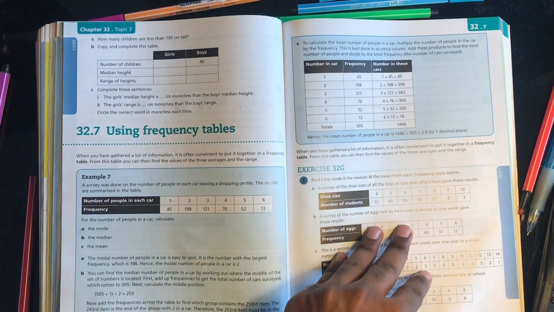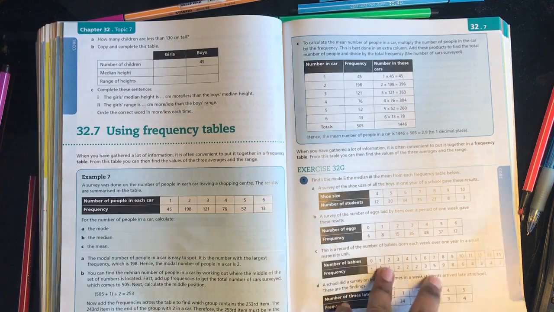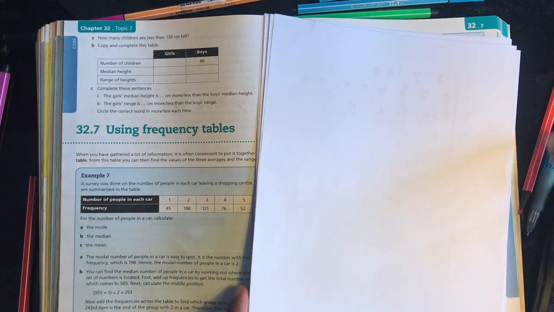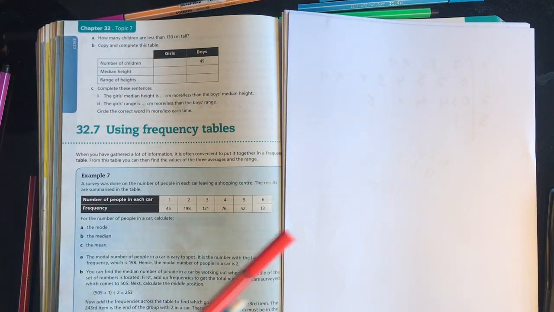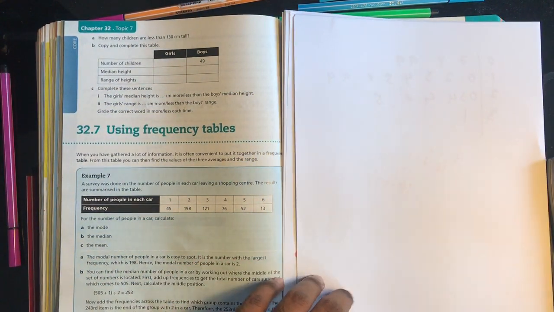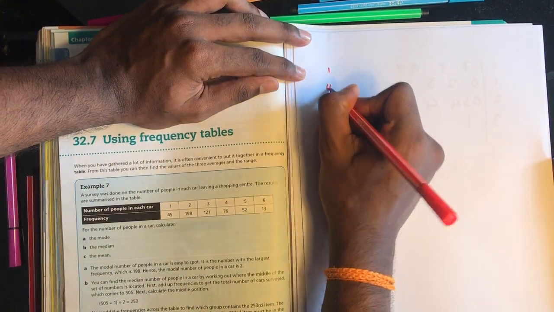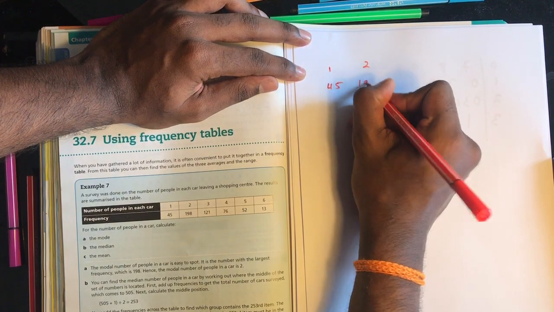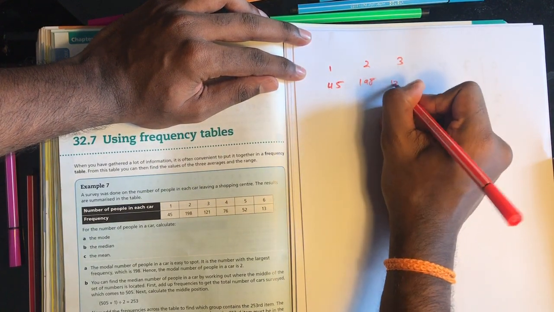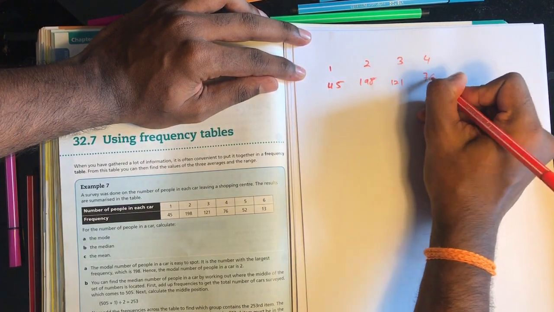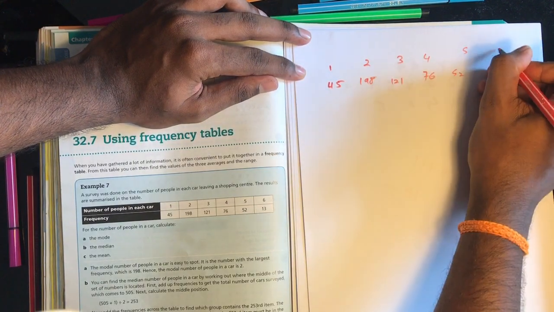Now we'll cover using a frequency table. There are a few things you can find from a frequency table. Maybe I'll just pick this example for you. By now you should know what a frequency table is. I'll just draw this table for you. I have 1, 45, 2, 198, 3, 121, and then 4, 76, and then 5, 52, 6, and 13.